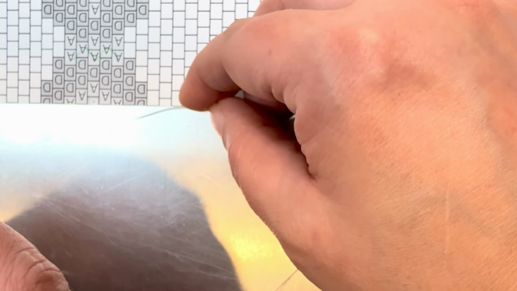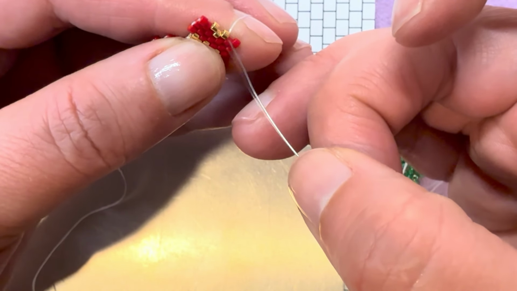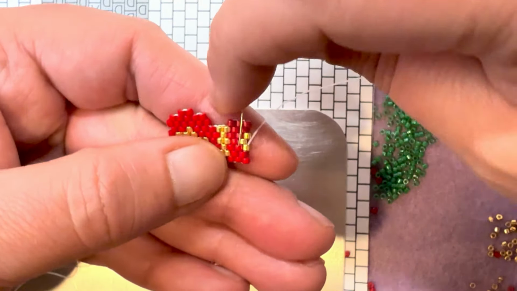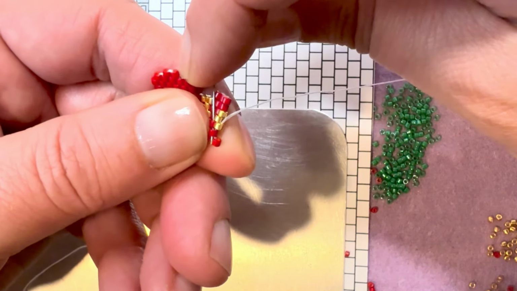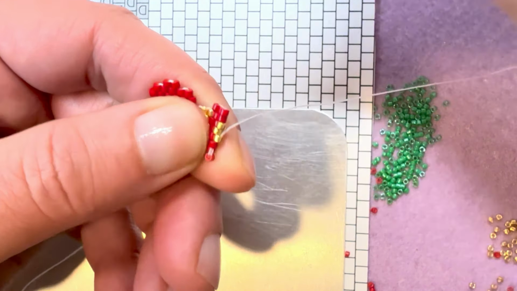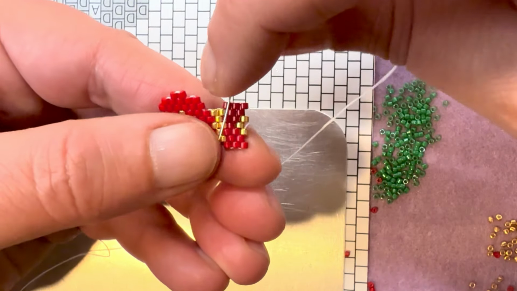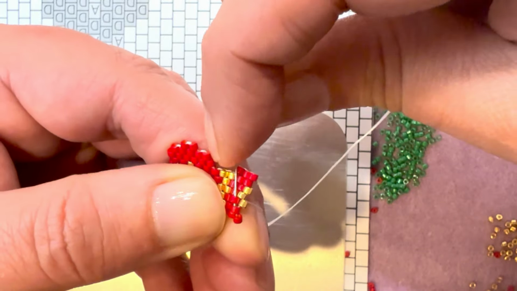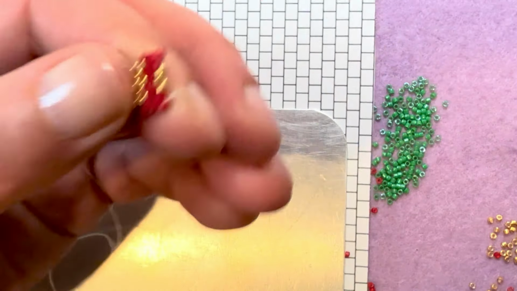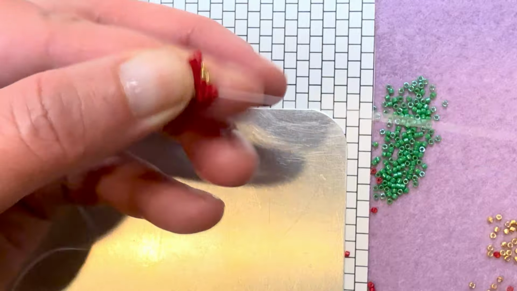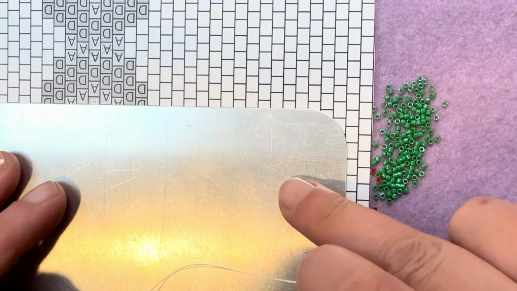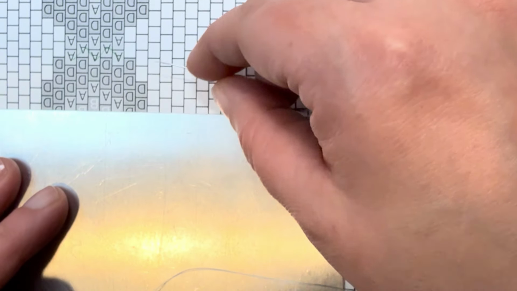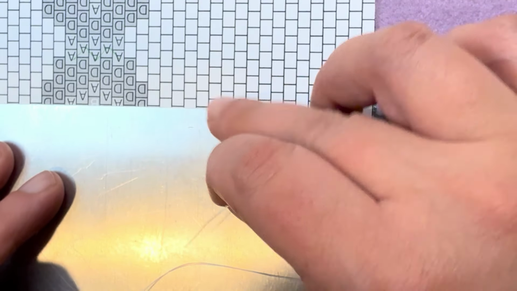And because it's 1.5 on this side, I'm going through the next bead, and now I need to go through 3 beads to come out from the last bead. Like this. And now when I move to the next bead, this bead became the full one, but at this point it's just a half.